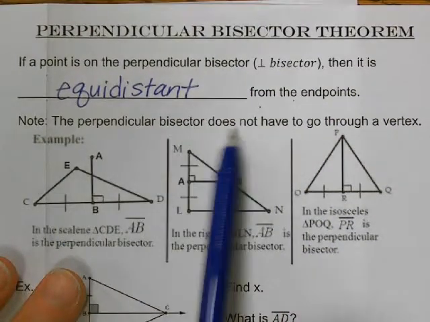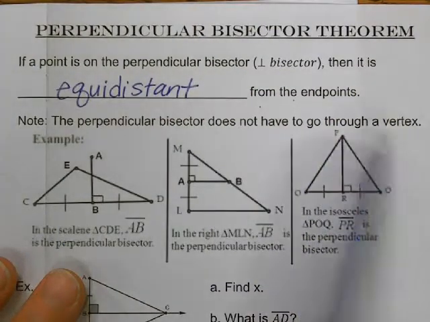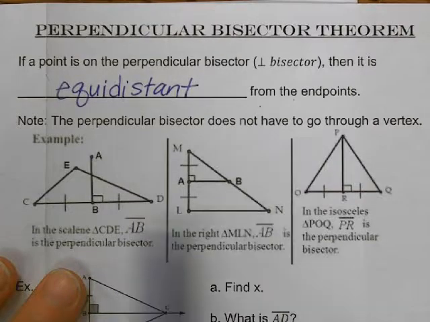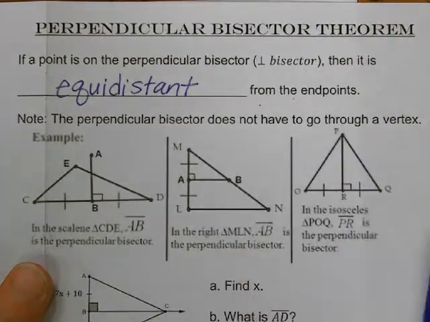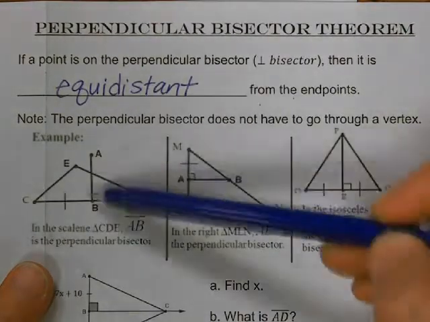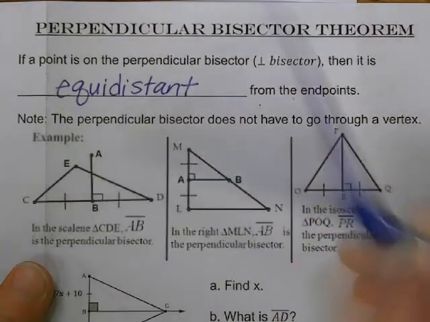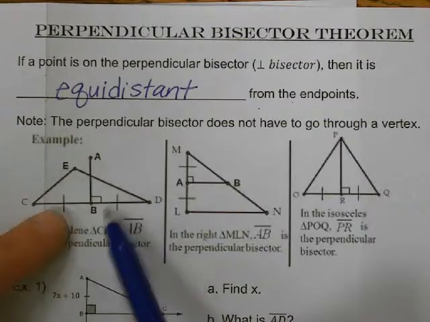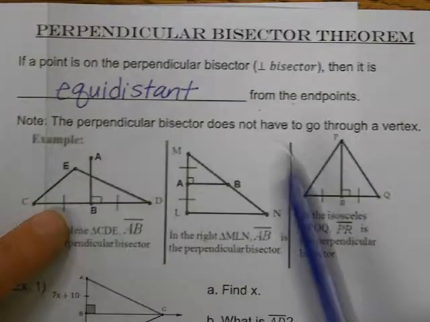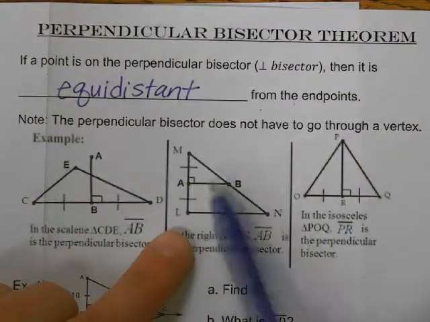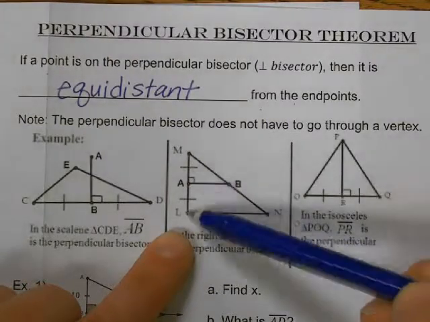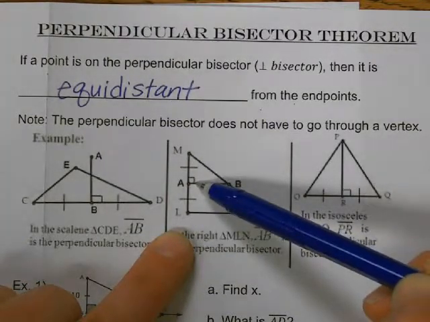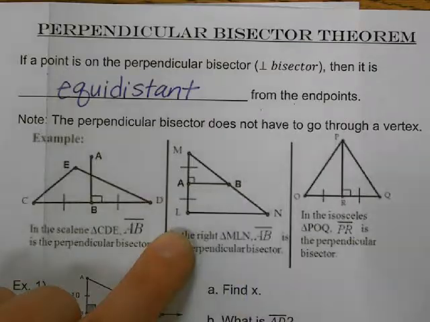Note, the perpendicular bisector does not have to go through the vertex of a triangle. So these are some different ways that we're going to see it. This is a perpendicular bisector because it bisects the segment CD, but it doesn't go through E. This is a perpendicular bisector because it bisects ML at a perpendicular angle, or right angle, but it doesn't go through the vertex.